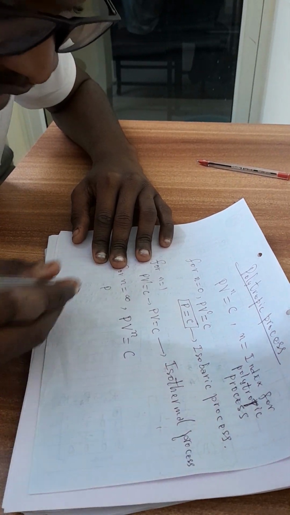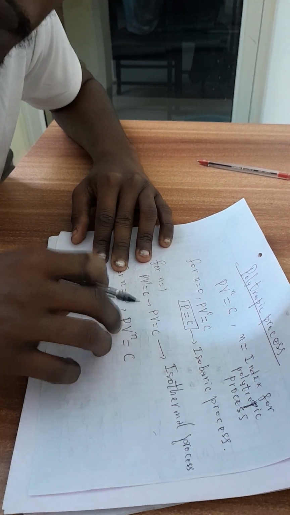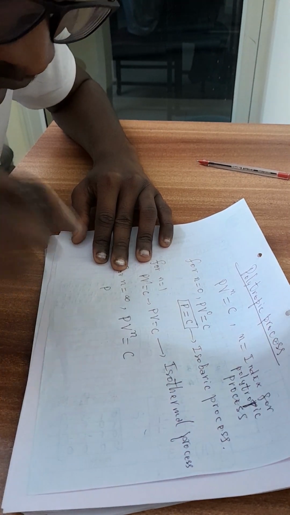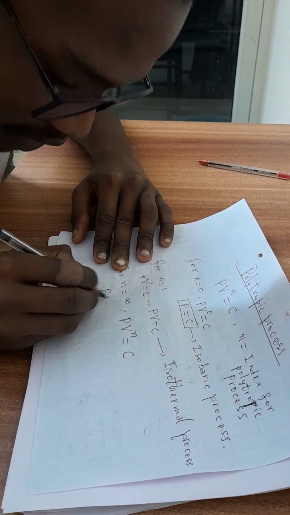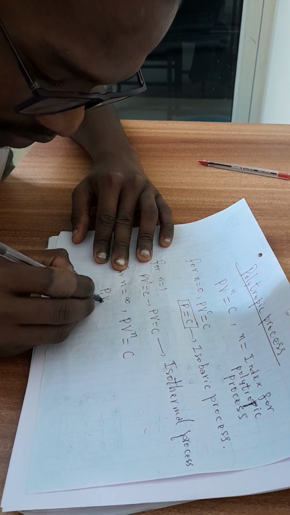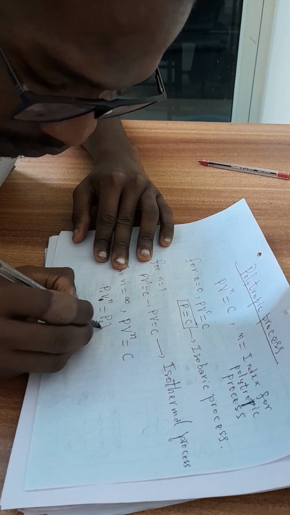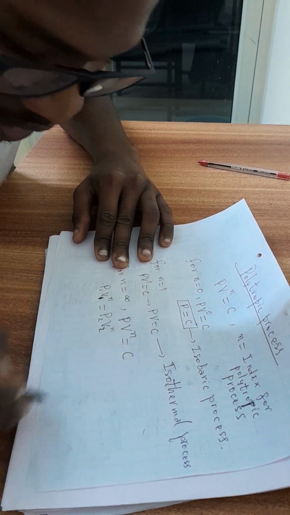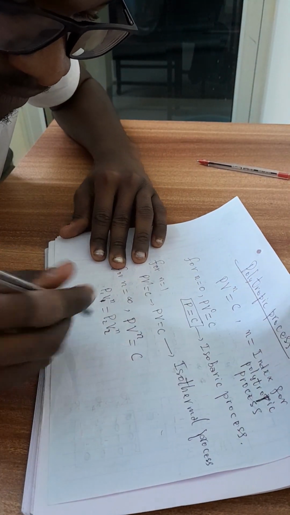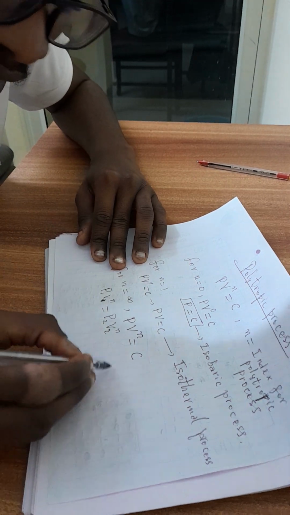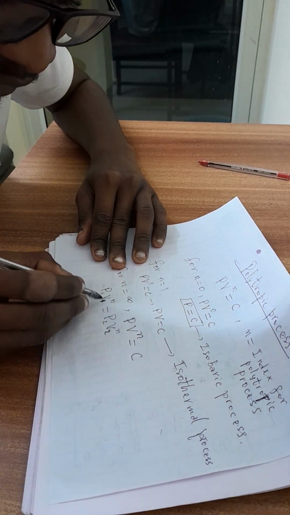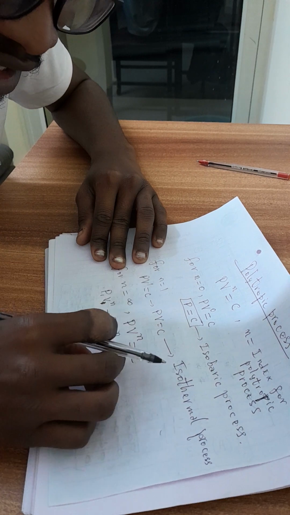So to make sense of it, I have to go for two processes. Suppose process 1 is P1 V1 raised to n, and process 2 is P2 V2 raised to n. Now put everything that has n apart.